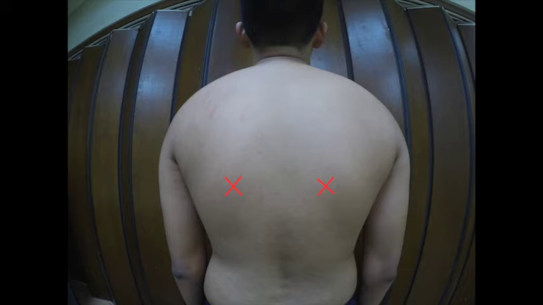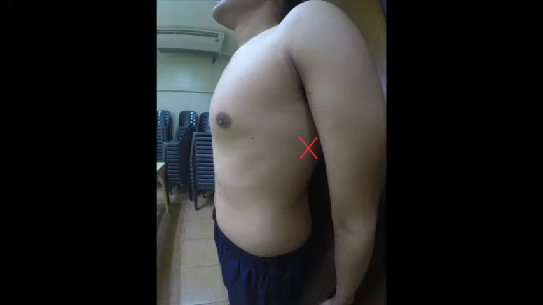For the medial segment of the lower lobe, there are no landmarks for the right and left lung. Lastly, for the lateral segment of the lower lobe of both right and left lung, place it in the mid-axillary line immediately below the scapula.